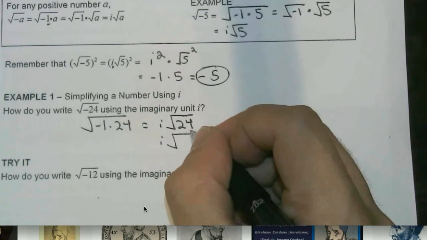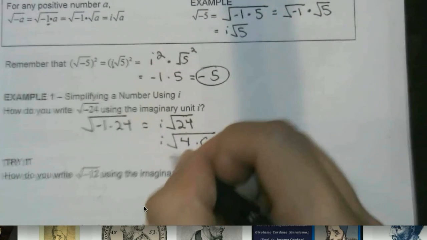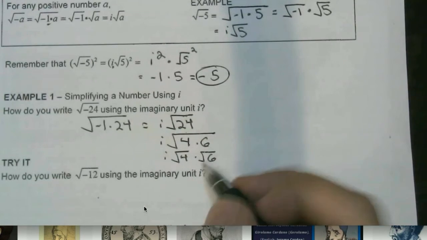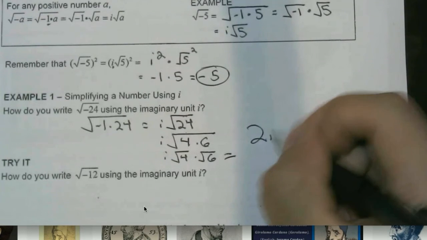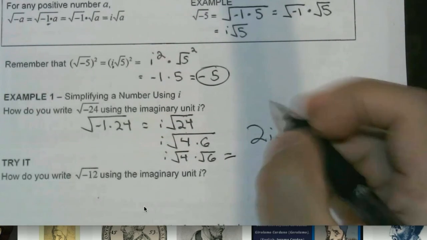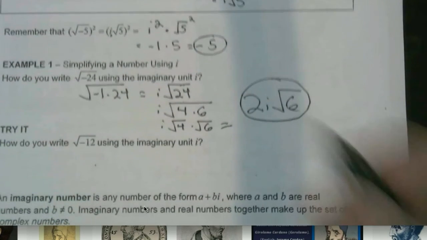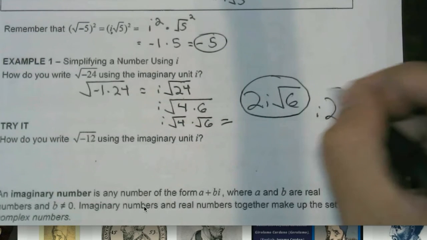We'll rewrite the square root of 24 as 4 times 6, because 4 is a factor. Rewriting this again, square root of 4, we know that number, so when simplified completely, we could say this is 2i root 6. And since we can rearrange multiplication, we could also say i 2 root 6.